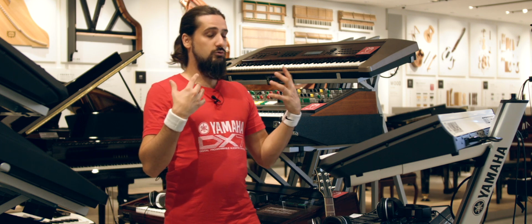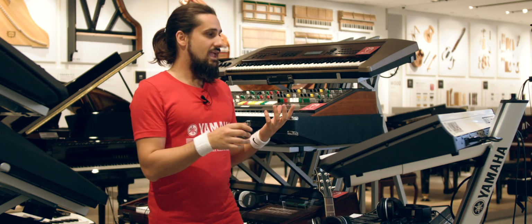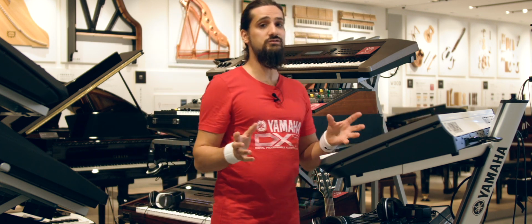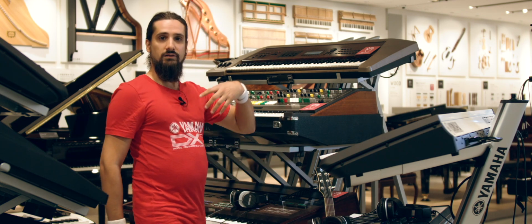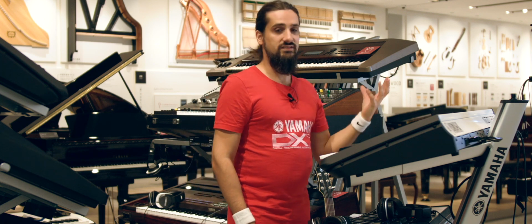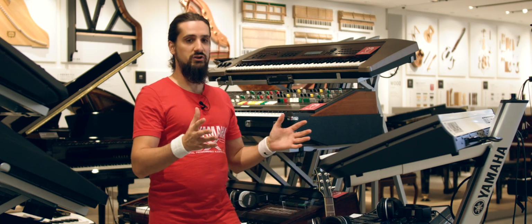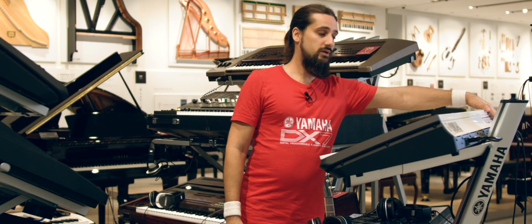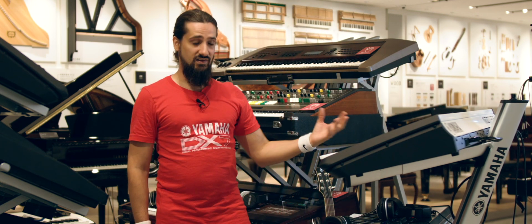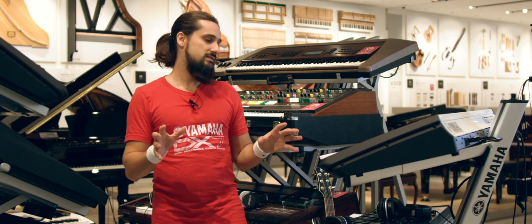Everything that I showed you, of course, all the effects, like everything on the Montage, you can also use with the external inputs. Let's say you have an analog synth or a synthesizer that doesn't have effects, or it's mono and you want to make it wider and add effects to it. You can hook it up into your inputs and take advantage of all the DSP effects that are inside the Montage.